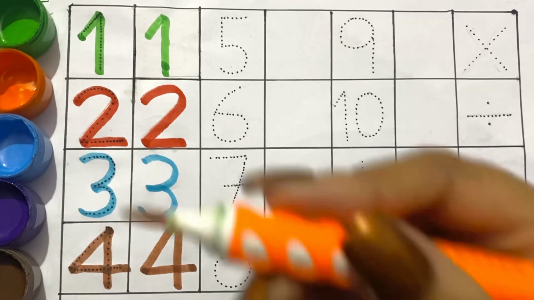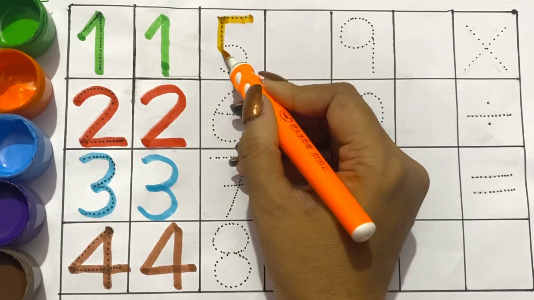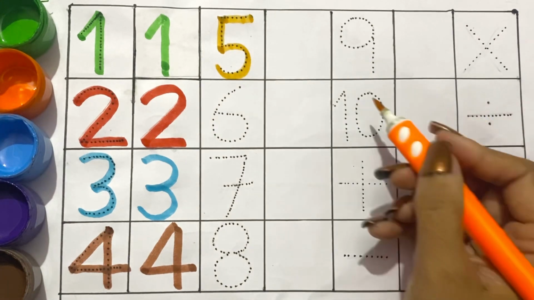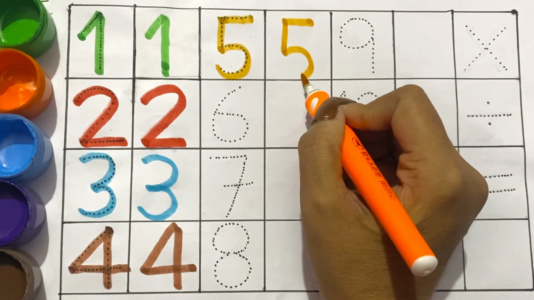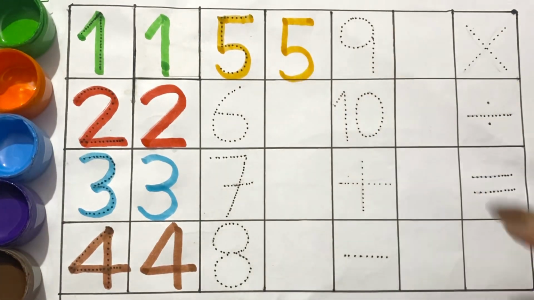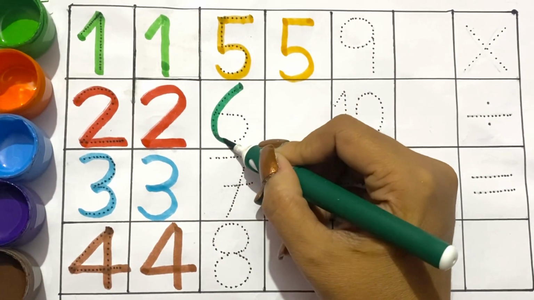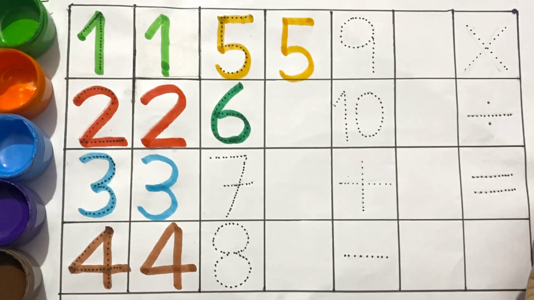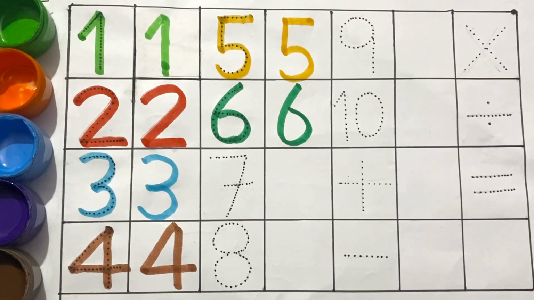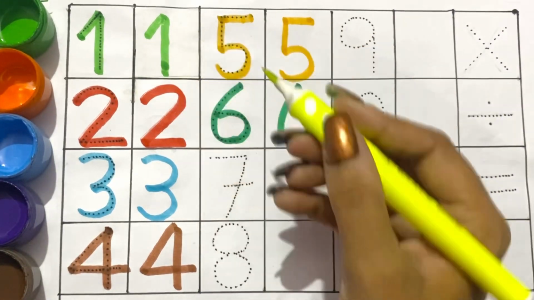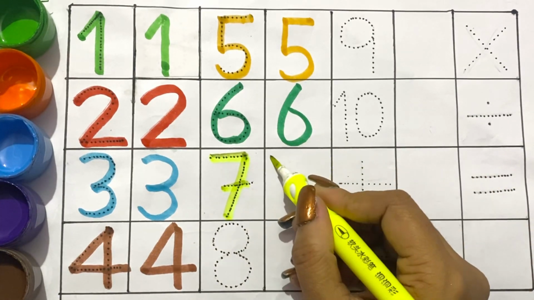Orange color. 5. This is how we write 5. Green color. 6. So this is how we write 6. Yellow color. 7. So this is how we write 7.